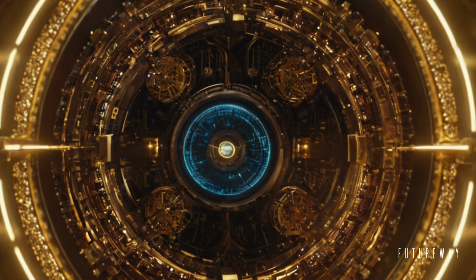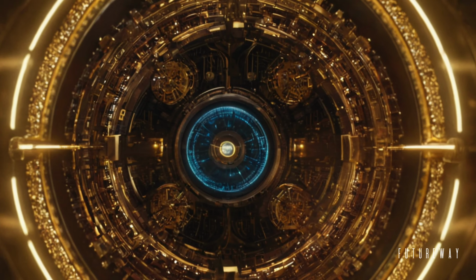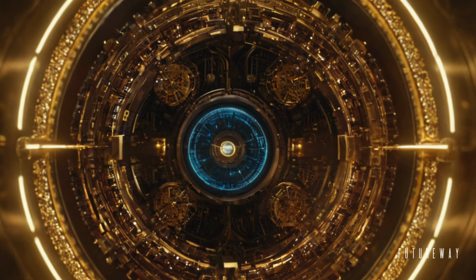Section 1: The mathematical lock that protects the world. How modern cryptography secures the internet and why it depends on problems believed to be unsolvable.